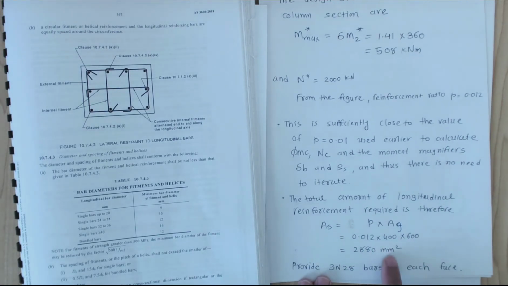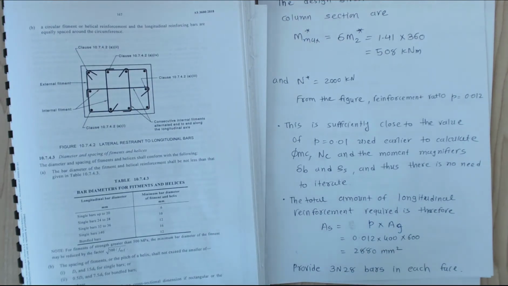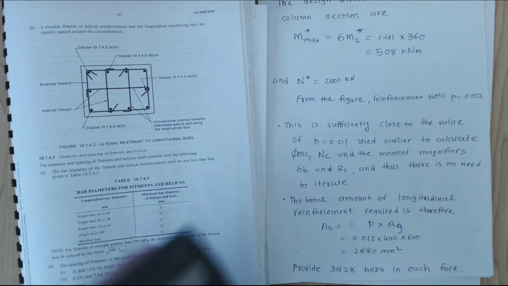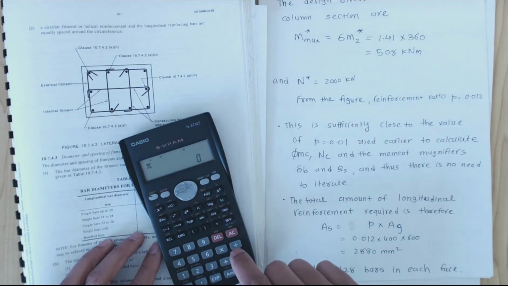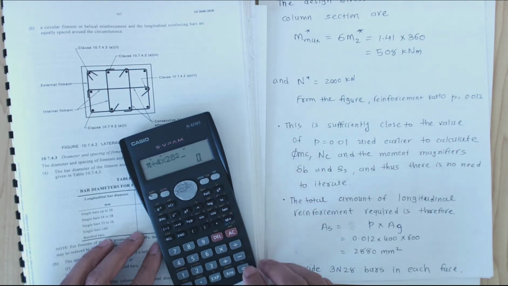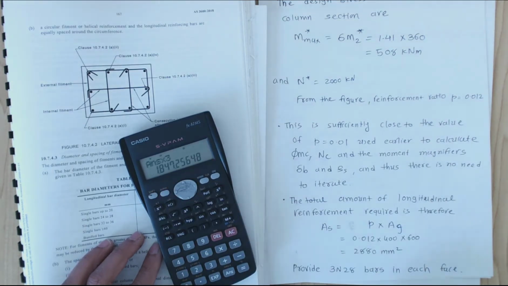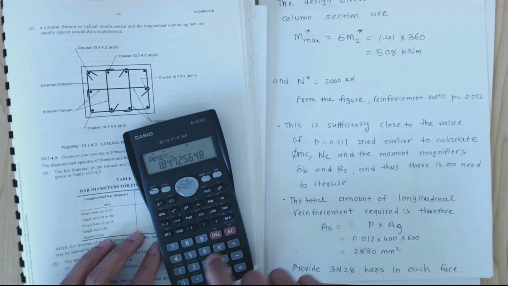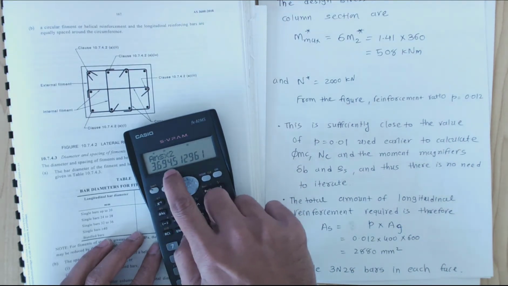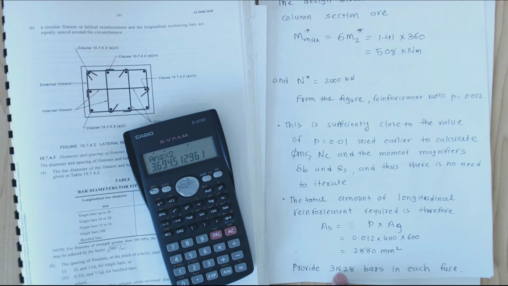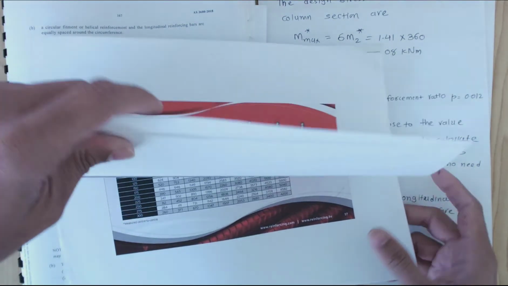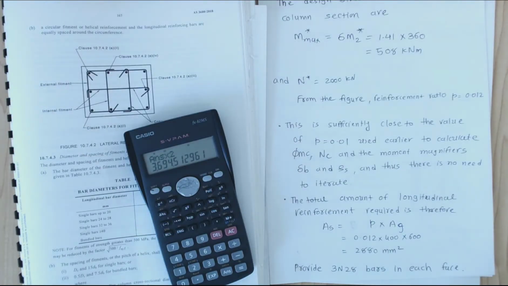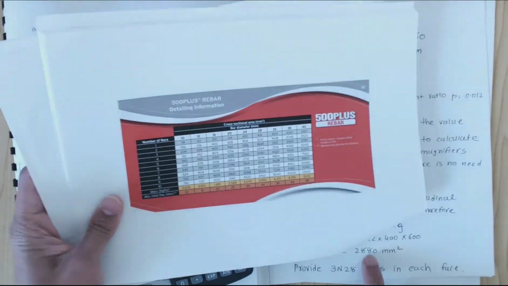So if it is 2880 square millimeters, we need N bars. If we use N28 bars, pi by 4 times 28 squared times 3 gives about 1847, times 2, so around 3694. In our rebar data tables, we need to find N28.